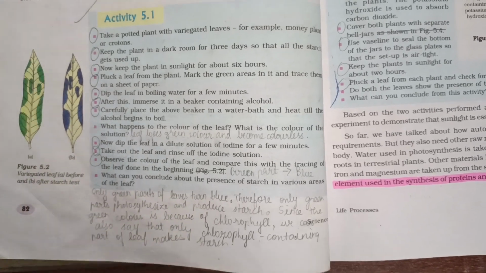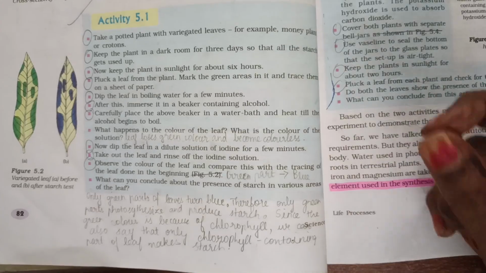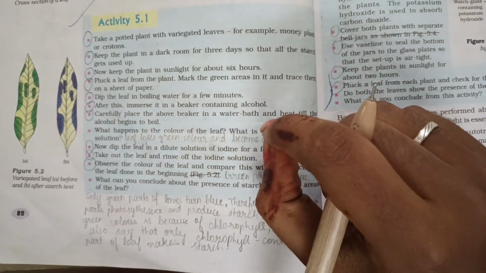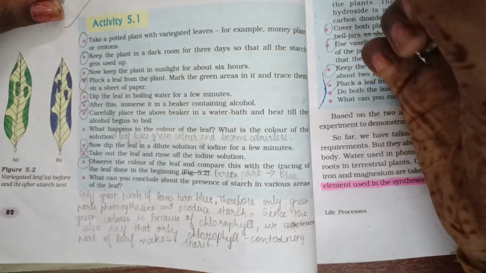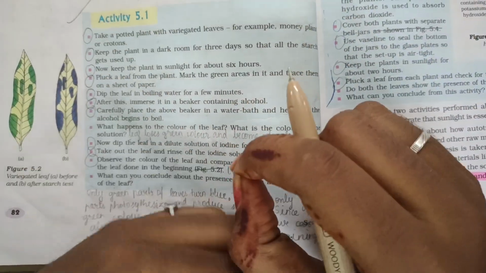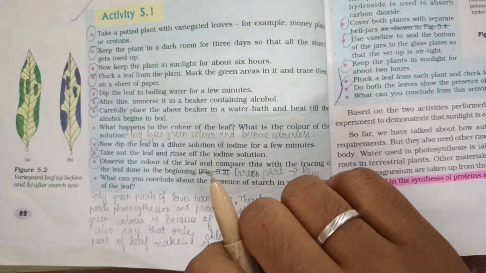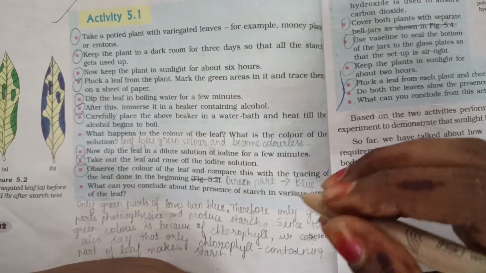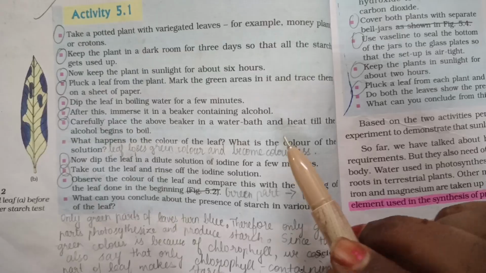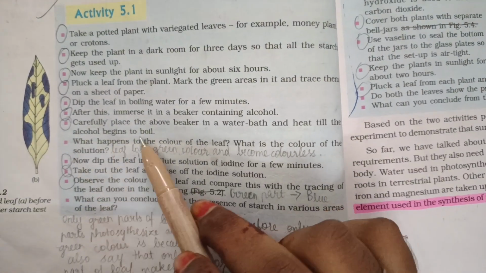Now keep the plant in sunlight for 6 hours. Pluck a leaf from the plant and dip the leaf in boiling water for a few minutes. After that, we need to take the leaf and put it in the beaker that contains alcohol. Carefully place the beaker in the water bath. Double boil the leaf with the test tube and heat till the alcohol begins to boil.